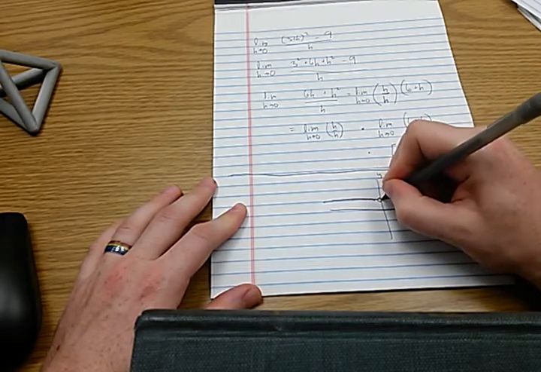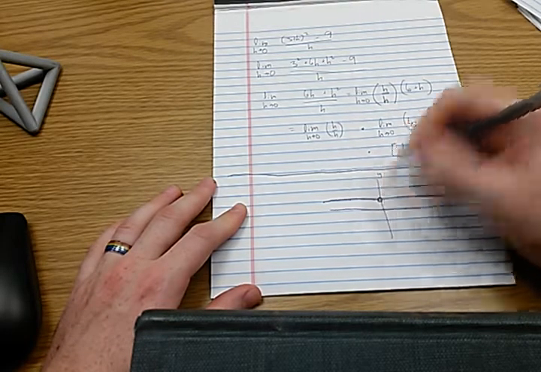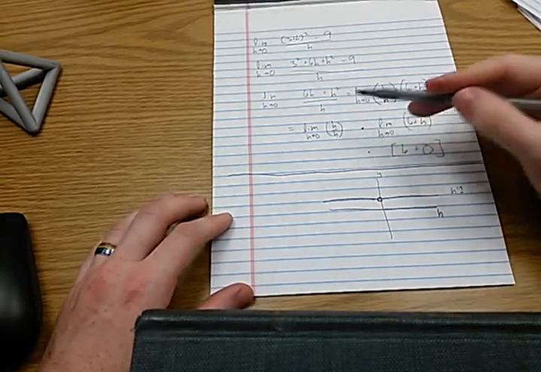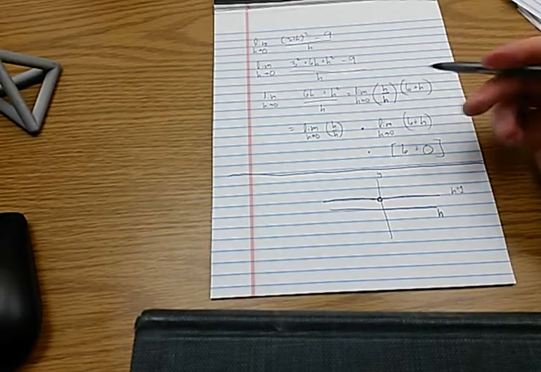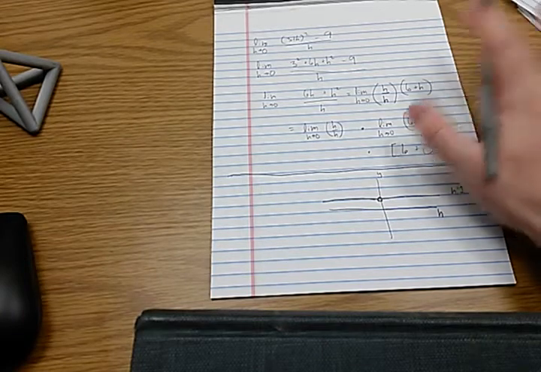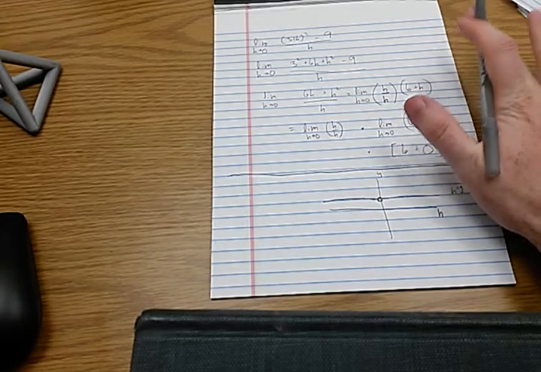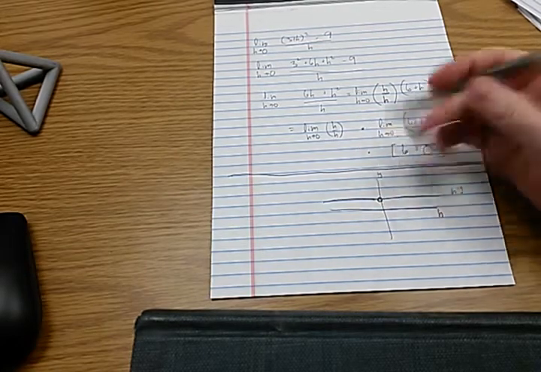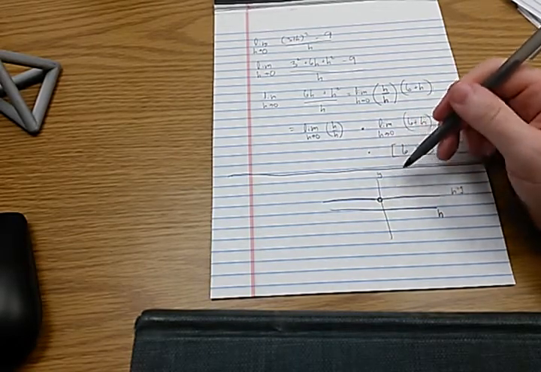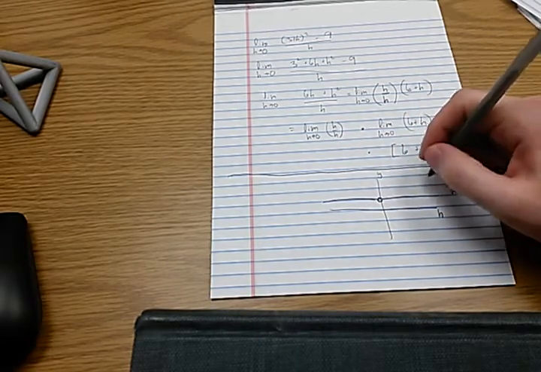But I'm going to have a hole in my graph. This formula is undefined at h equals 0. But that's okay because I'm taking limits. So I'm not going to use a limit law here. I don't have a limit law for holes in the function.